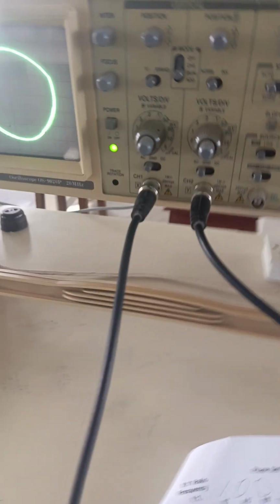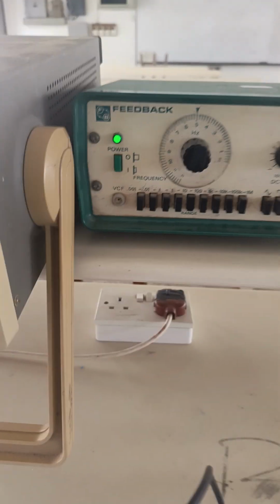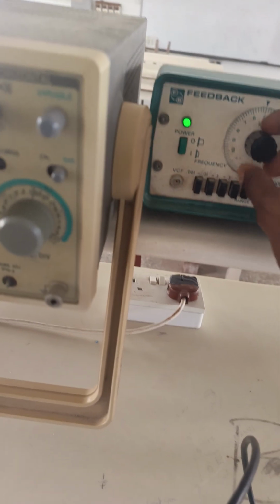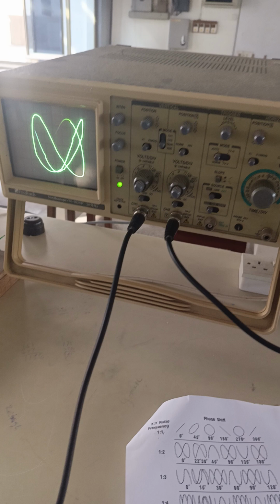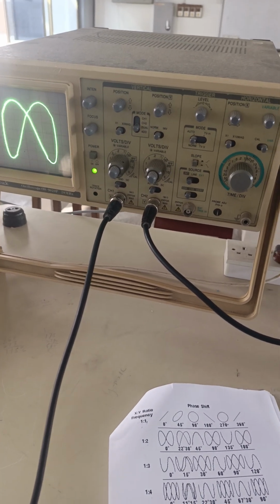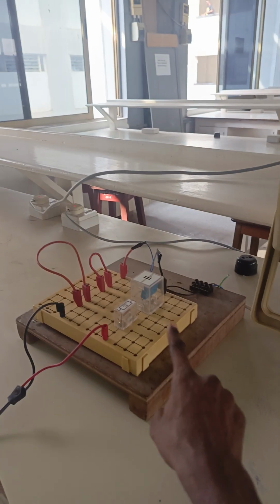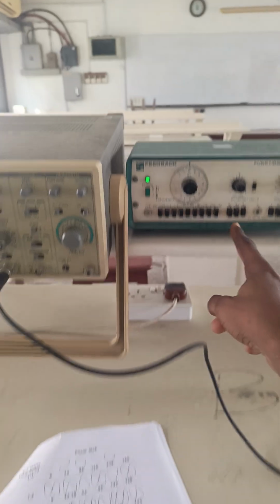So let's see the 1:2 ratio. We set this to 100. So you realize that once I start moving this to 100, these are 100. So this is the 1:2 ratio: 50 hertz from our source, which is our transformer, our AC, and then 100 hertz from our function generator. So that's what we are seeing.